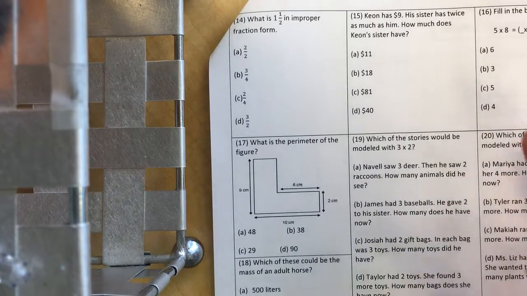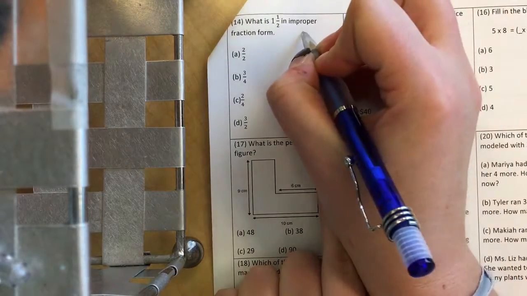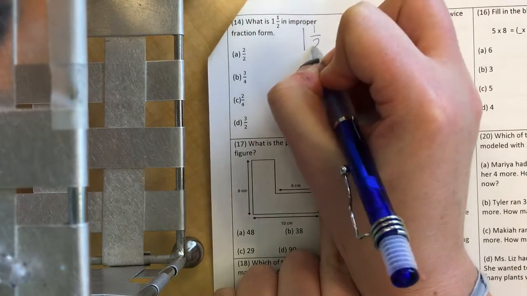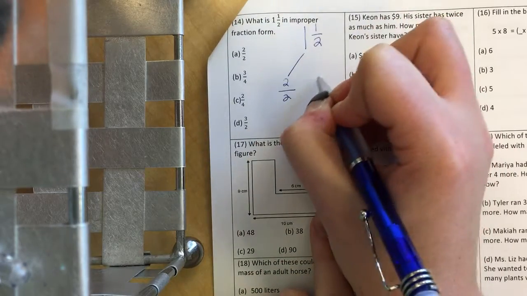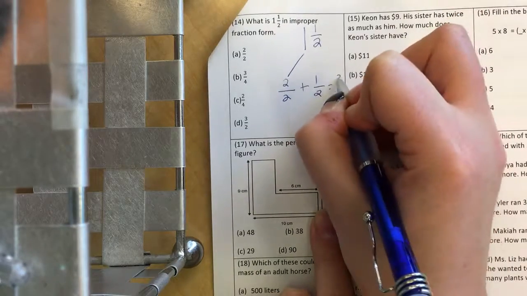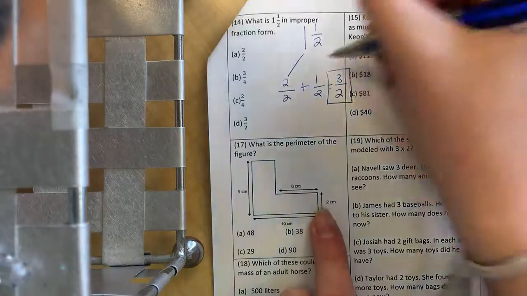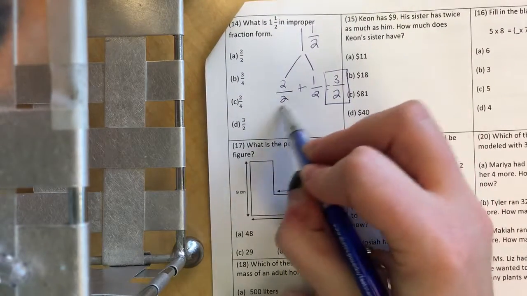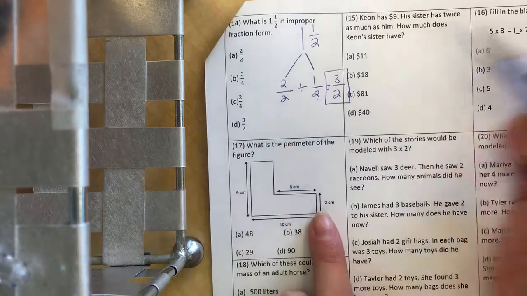Number 14, what is 1 1/2 in improper fraction form? So if we're keeping our denominator the same, we know that 1 whole would be 2/2, and then plus 1/2 would be 3 halves. We always want to be breaking down this number into wholes and then the fraction.